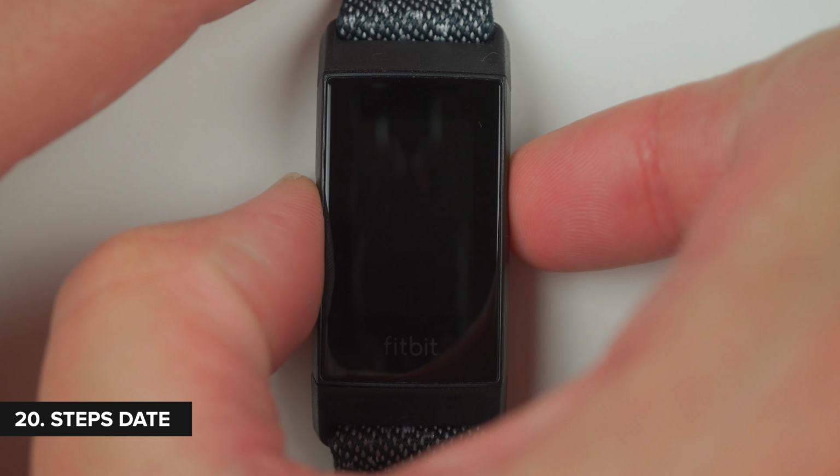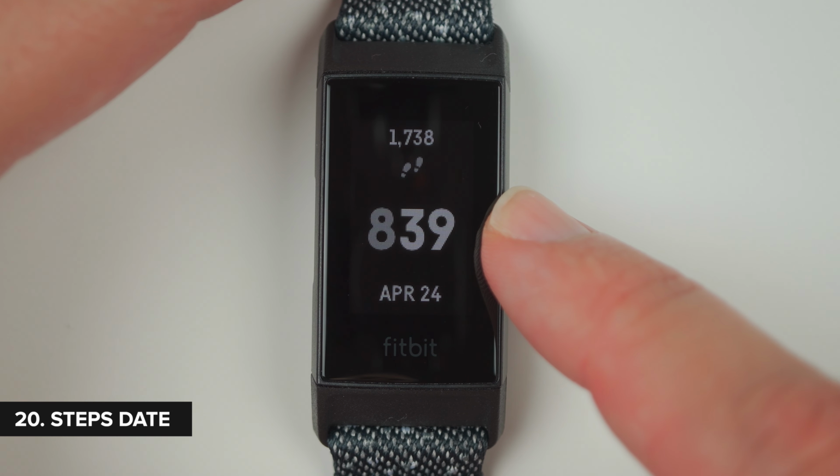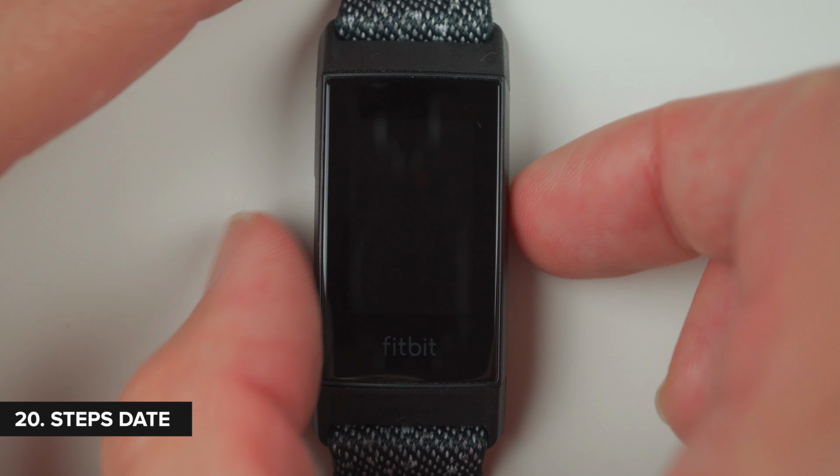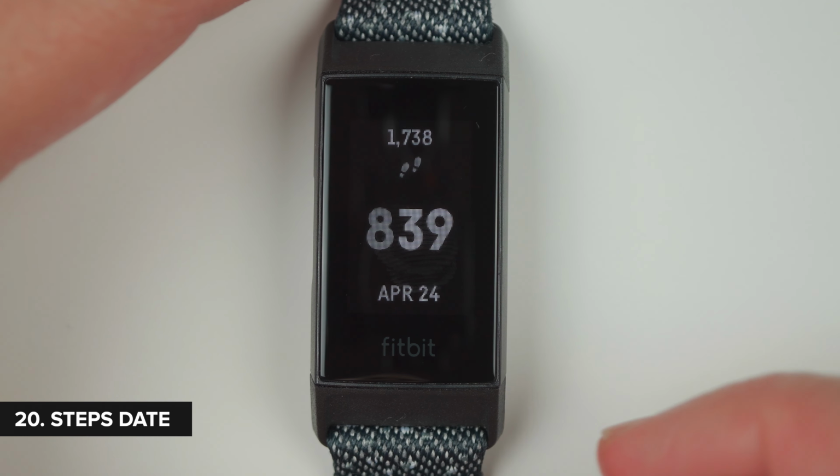Alright, this clock face is called Steps Date. We have steps at the top, digital hours and minutes in the middle, and we have the date with month and day of month on the bottom. If we tap, there is no change, so that's what you get for this clock face.